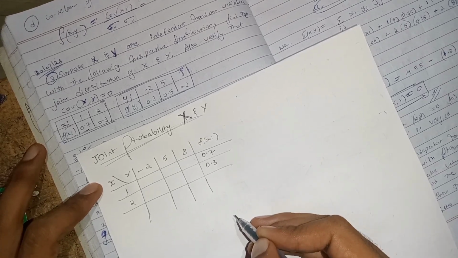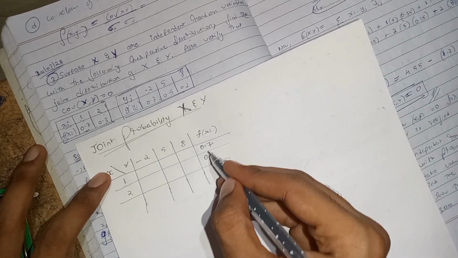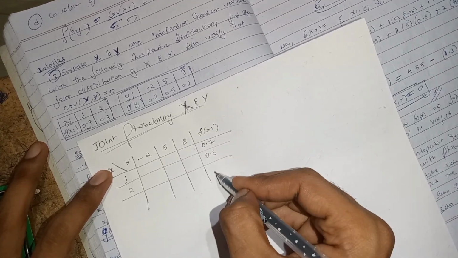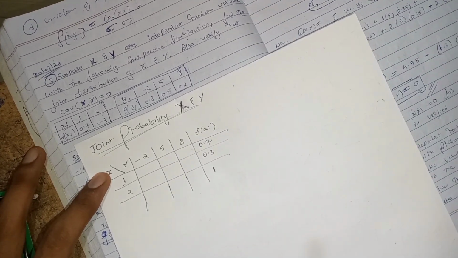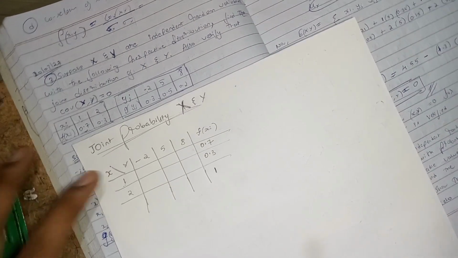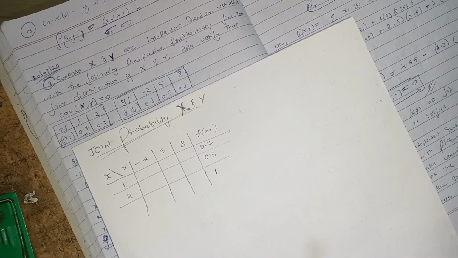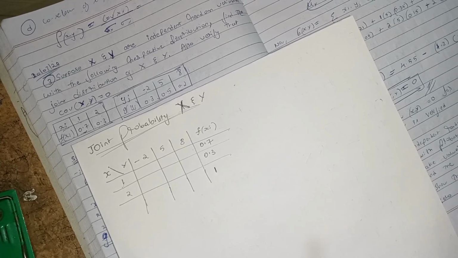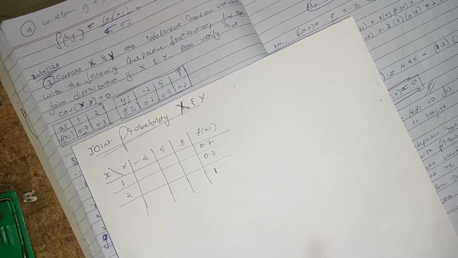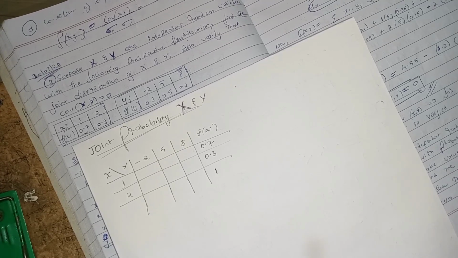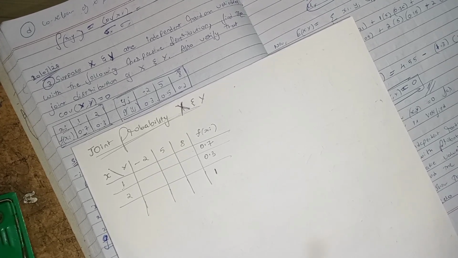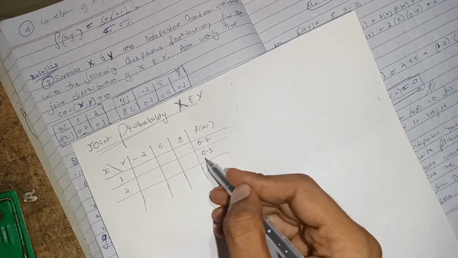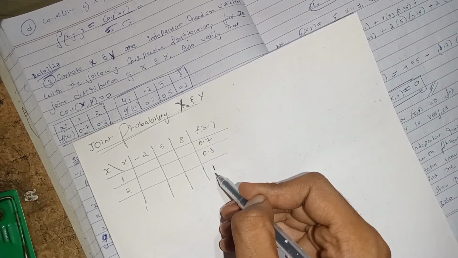And here you note that if you add these two values, 0.7 plus 0.3 is nothing but 1. Why? Because it is a very basic rule in probability. I have said in the very first video of probability distribution that if we add all the probabilities, the sum won't exceed 1. So 0.7 plus 0.3 will always equal 1.